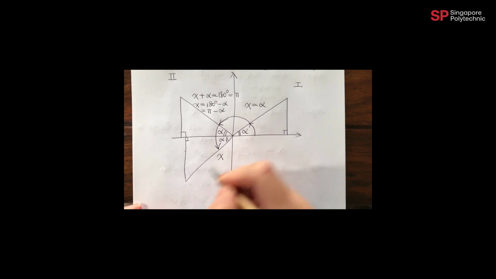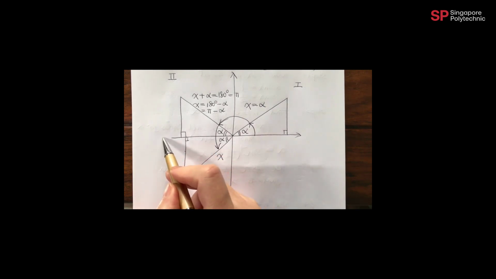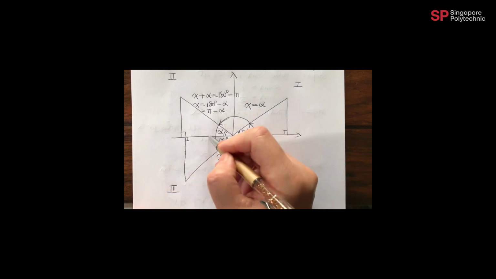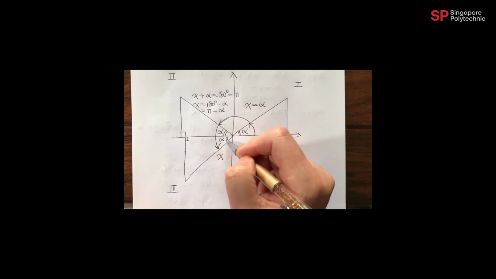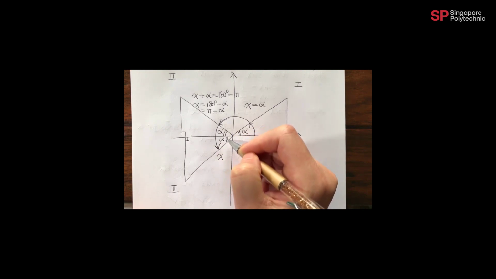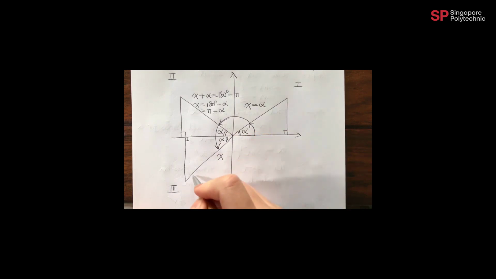What we notice is that since it falls into the third quadrant, this angle is already more than half a circle, right? So it's bigger than 180 degree. So how much more? Well, from 180 degree, I rotate alpha more. That is how I get my x. Therefore, x equals 180 degree plus alpha, or pi plus alpha.